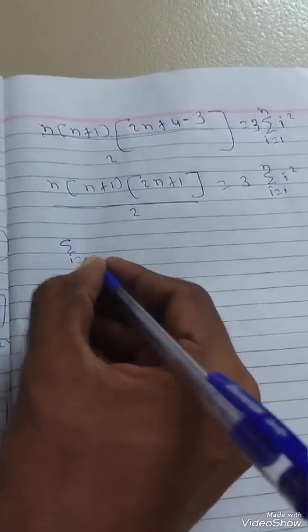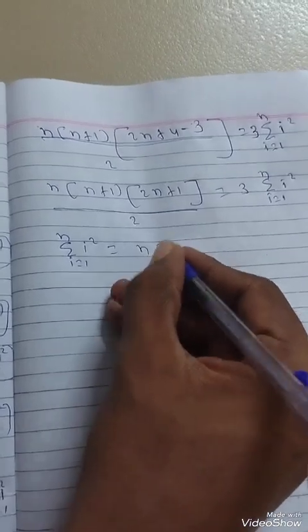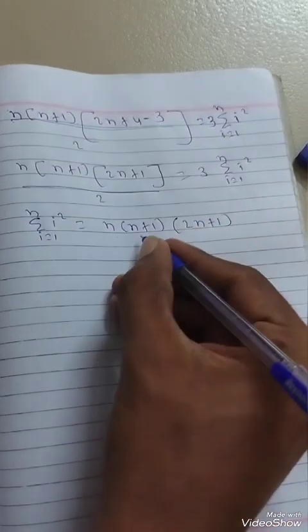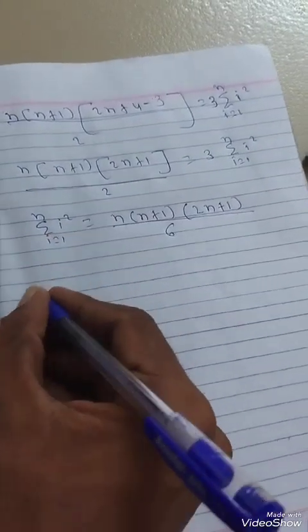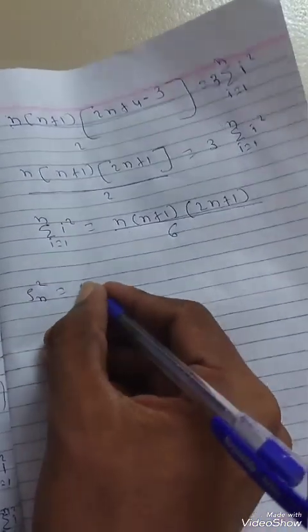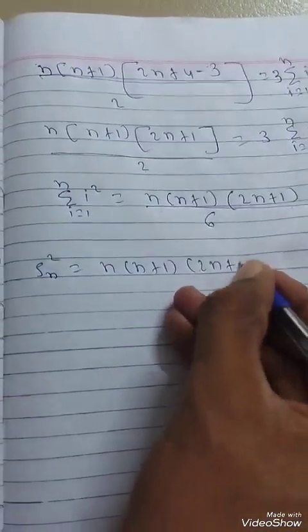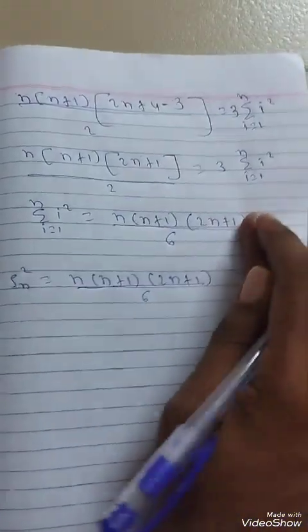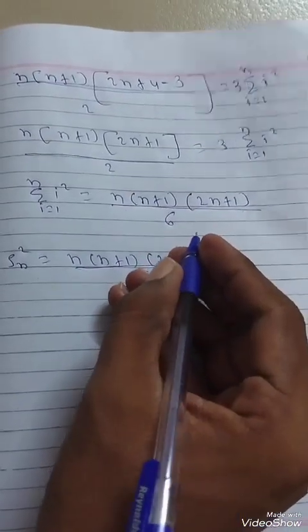The sum from i equals 1 to n of i squared is equal to n into n plus 1 into 2n plus 1, whole divided by 6. So we know this is S_n squared, equal to n into n plus 1 into 2n plus 1, whole divided by 6. Finally, we got the answer for the sum of the squares of natural numbers.